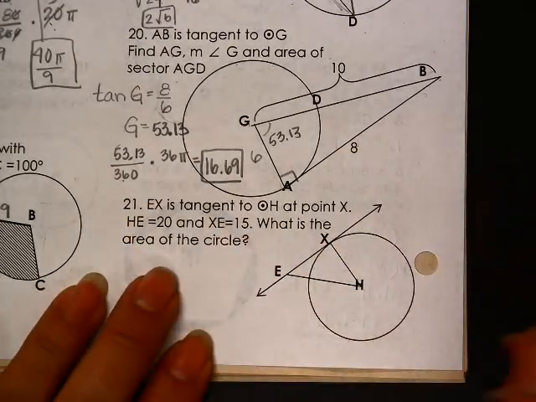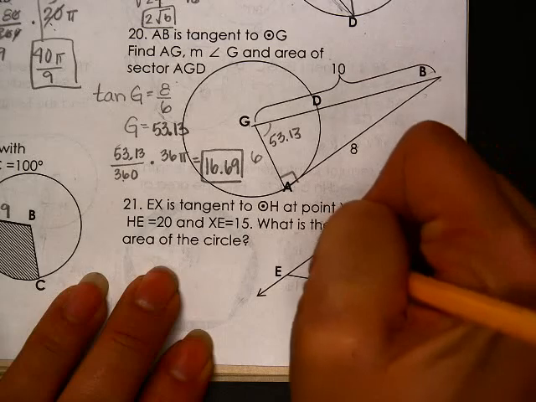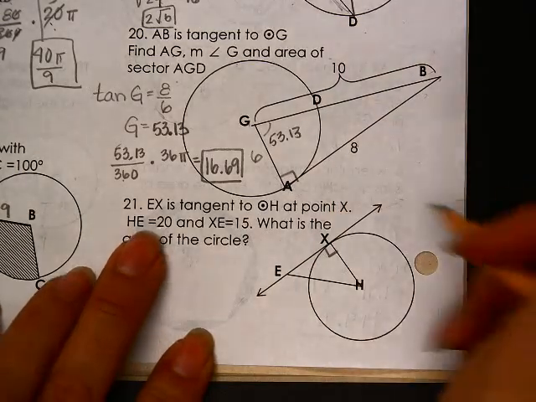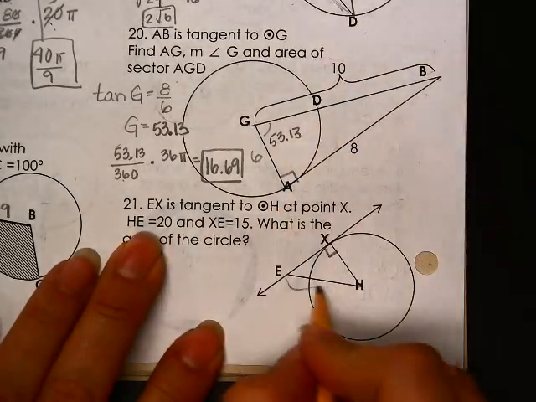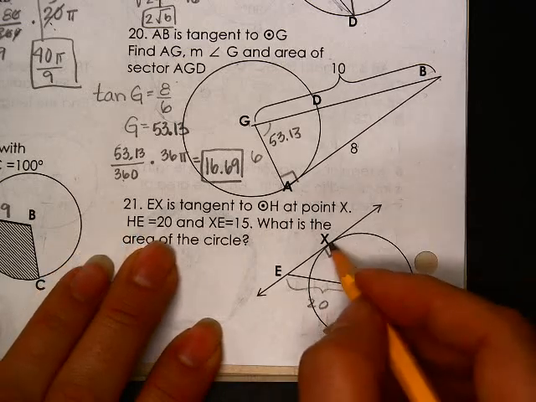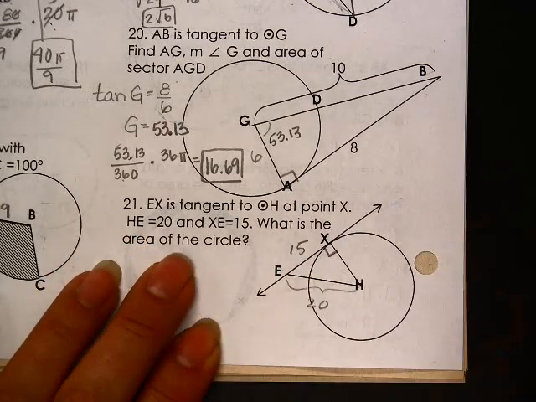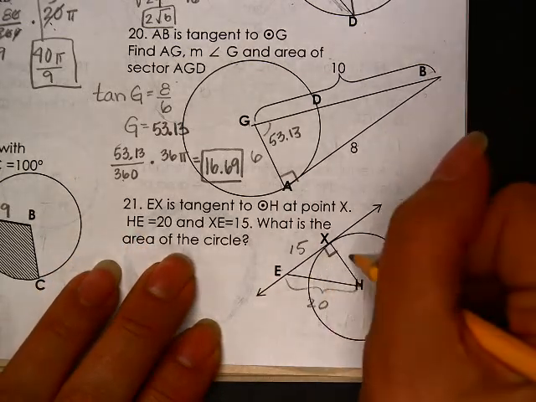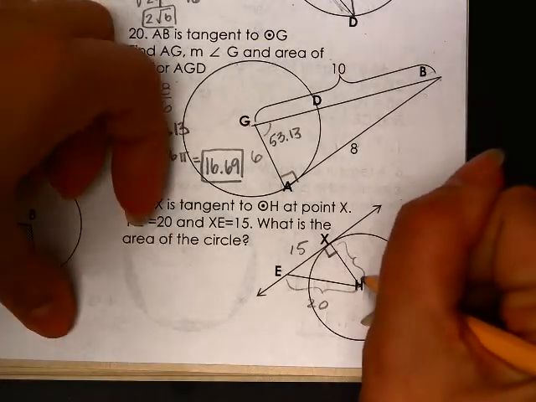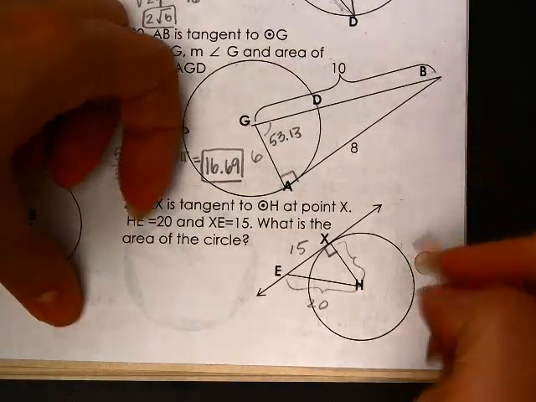All right, here's our last one. Tangent must be perpendicular. HE is 20. XE is 15, and I want to know the area of the circle, which means I need to know this length here. So I'm going to use a little bit of the Pythagorean theorem.